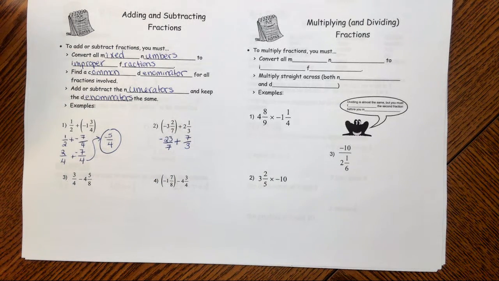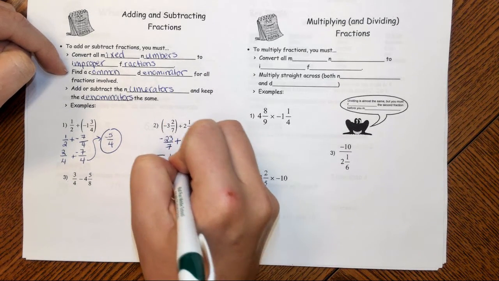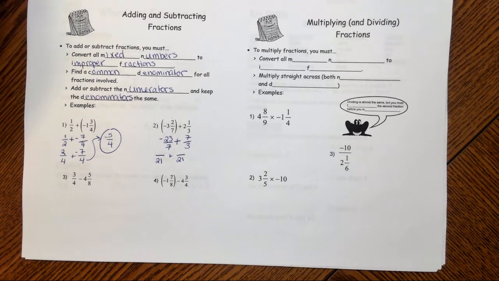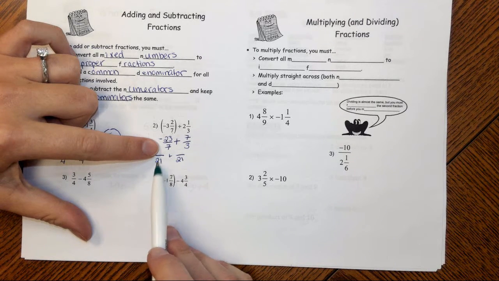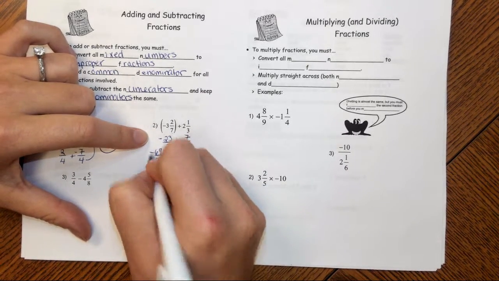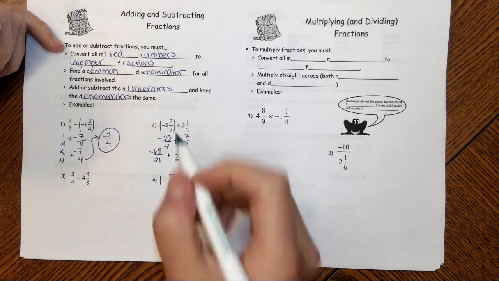Need to find a common denominator second. So my common denominator would be 21. Okay. 7 and 3 are both factors of 21. Quick review on common denominators. So if I multiply 7 by 3, I get 21. If I multiply 23 by 3, I get 69, and that's a negative. 3 times 7 is 21, so 7 times 7 is 49.